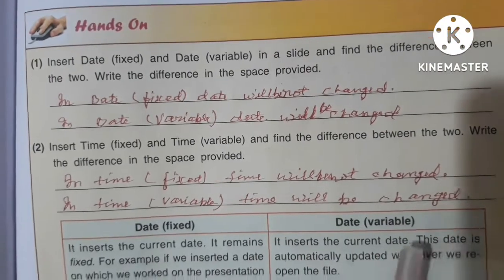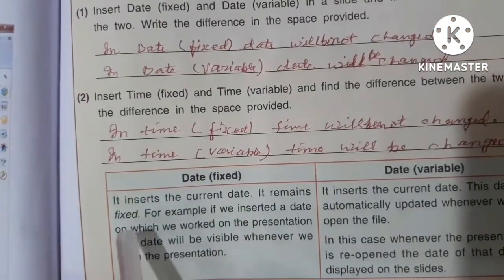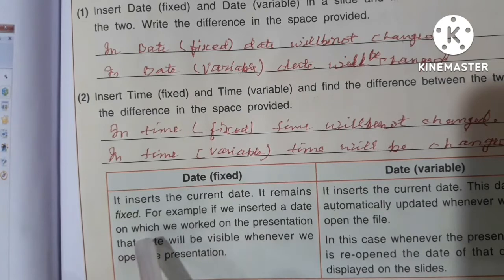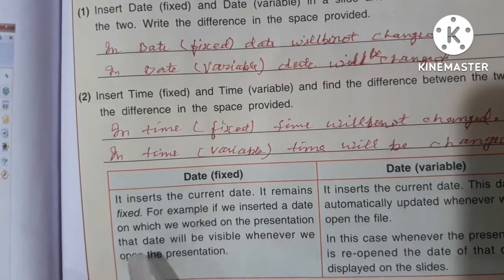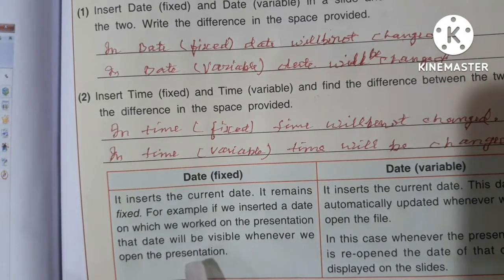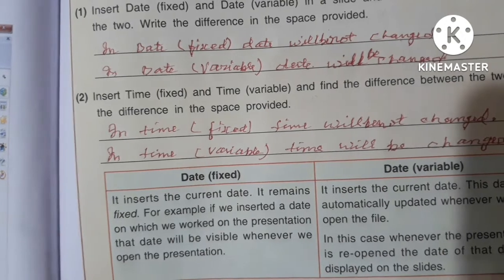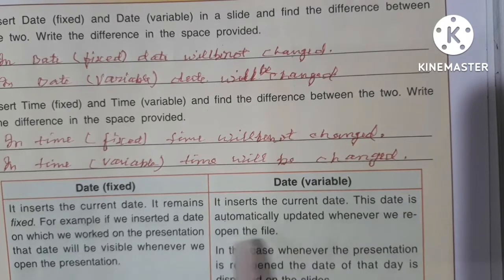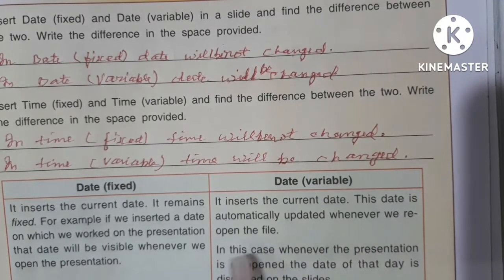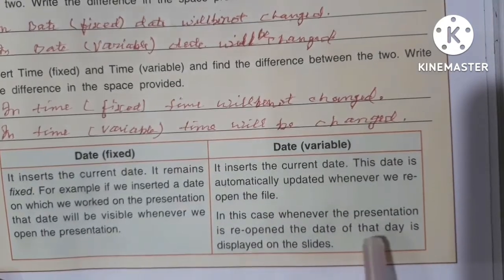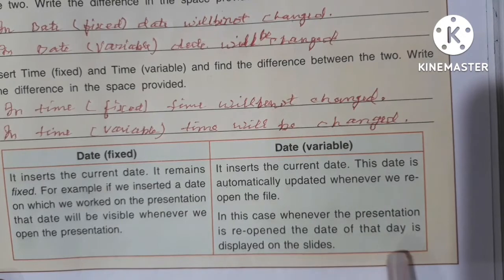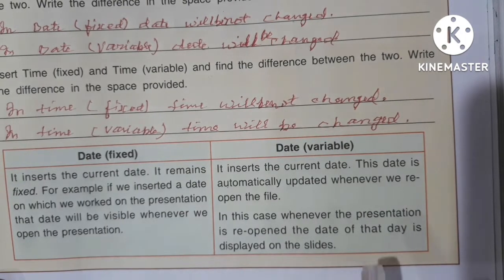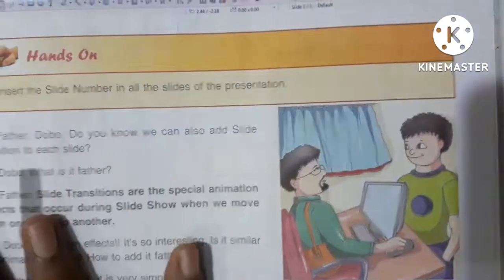Date fixed, date variable. Here it is clear. It inserts the current date. It remains fixed. For example, if we inserted a date on which we worked on the presentation, that date will be visible whenever we open the presentation. Date variable also inserts the current date. Listen carefully. This date is automatically updated whenever we reopen the file. In this case, whenever the presentation is reopened, the date of that day is displayed on the slides.